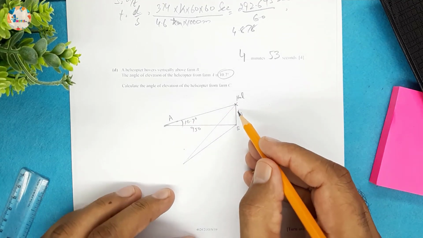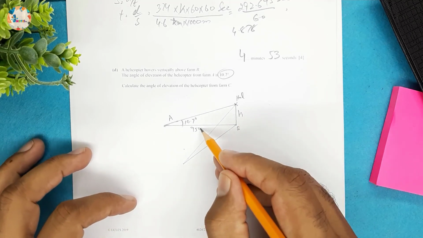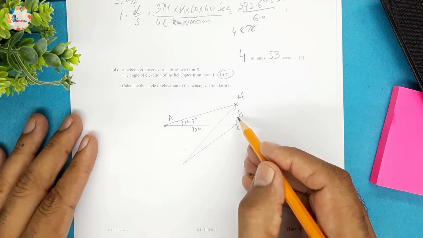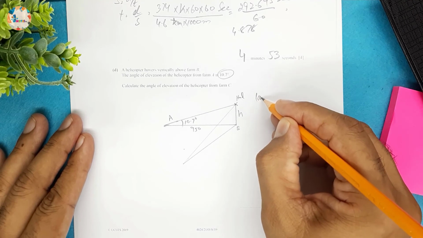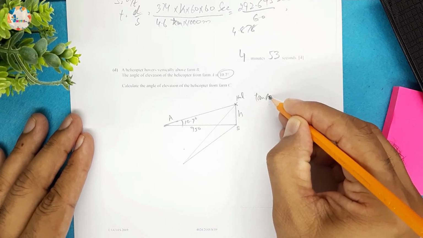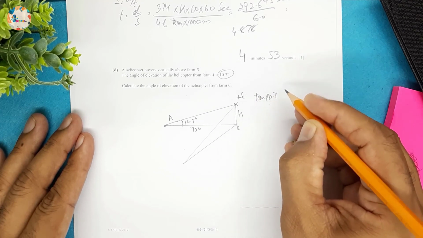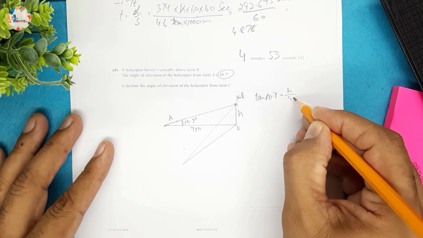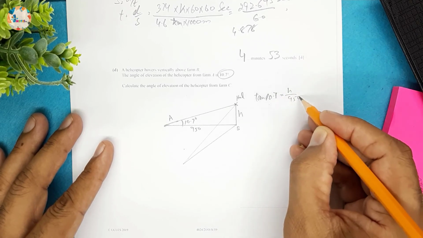So we will be using opposite over adjacent, which is tan. So we can write here tan of 10.7 will be equal to h over 950 meters.